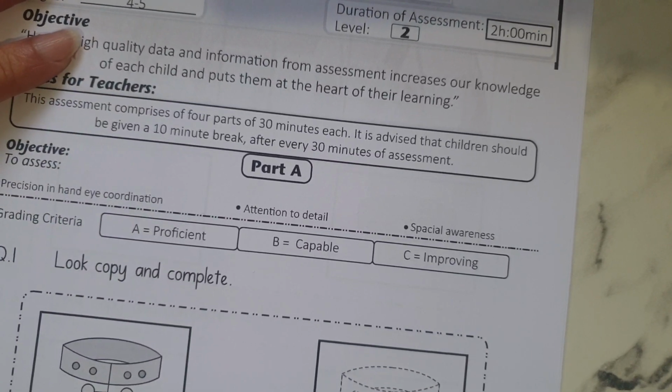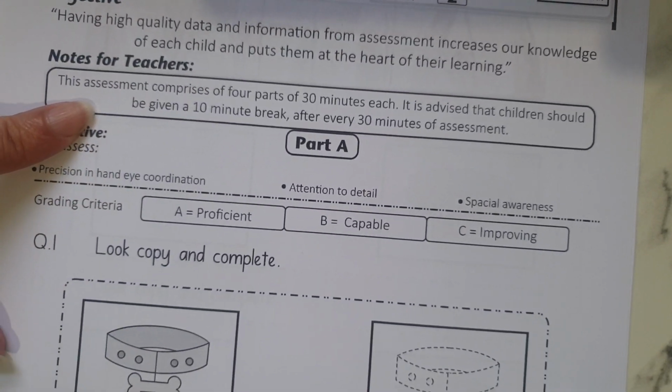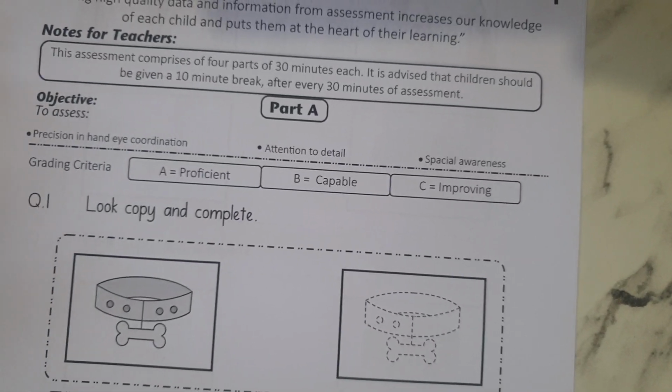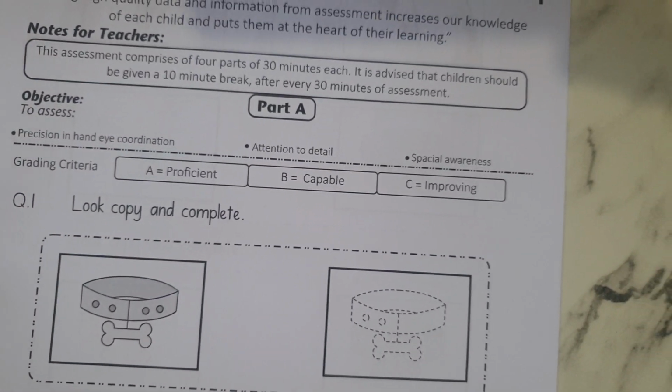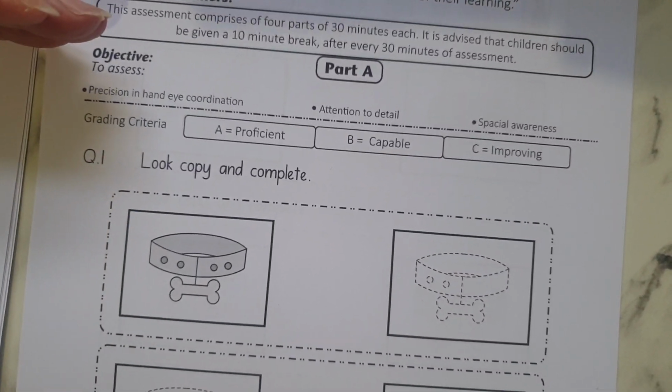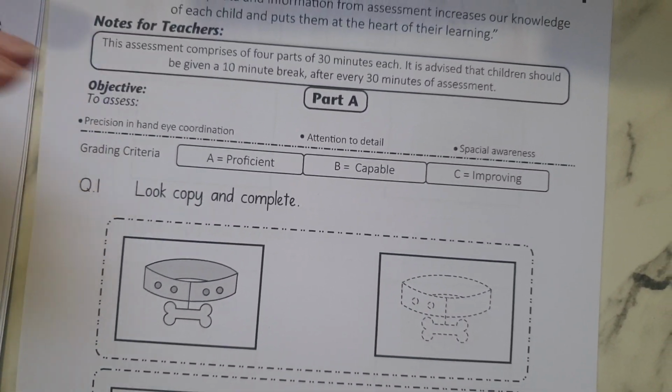Again, there are notes for the teachers, and this assessment is also 2 hours, 4 sections of 30 minutes each. And as I told you earlier, you have to give a 10 minutes break after every section. Now, if the children complete it before 30 minutes, very good. Do not wait for 30 minutes. Just give them a 10 minutes break and start with the next session.